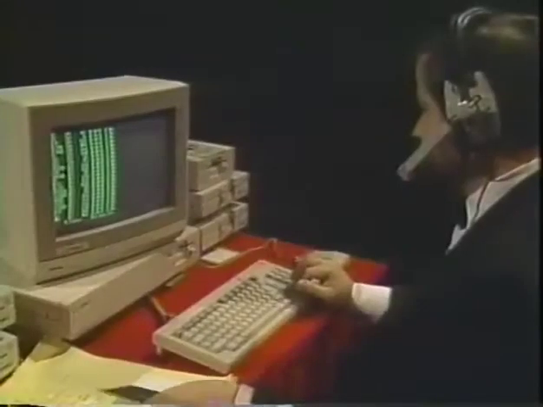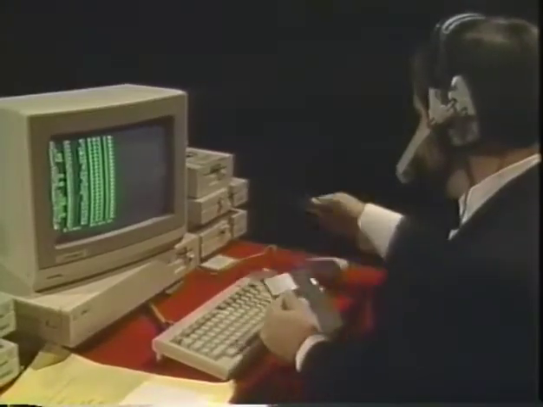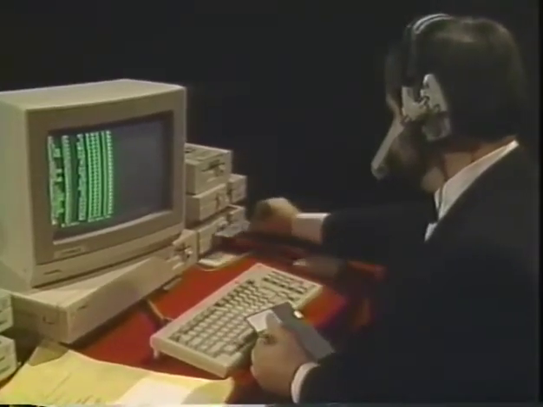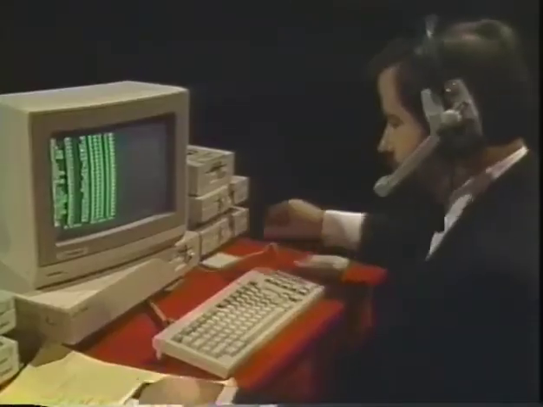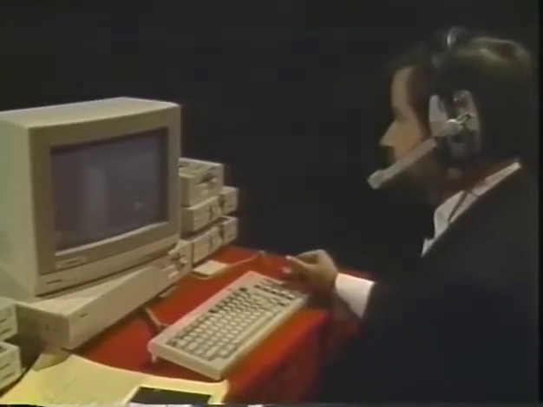At this point, we'll swap in the Lotus system disk and switch over to Lotus. I apologize for the delay, but it takes exactly as long to load 123 on an Amiga computer as it takes on an IBM PC.